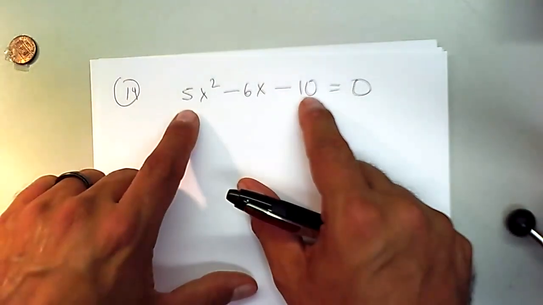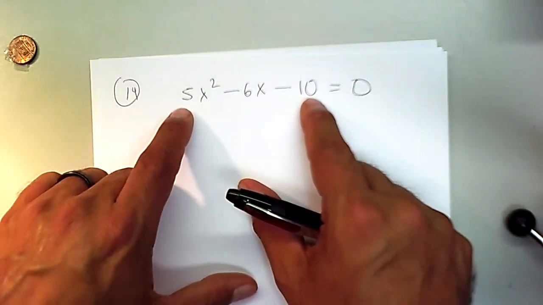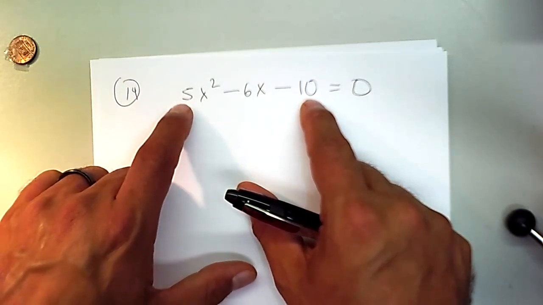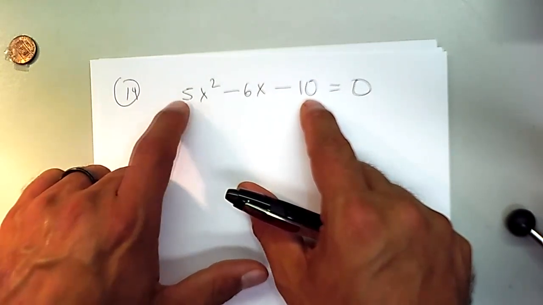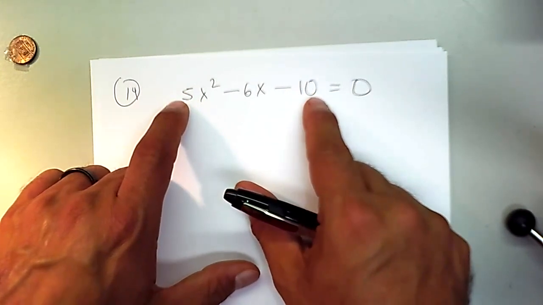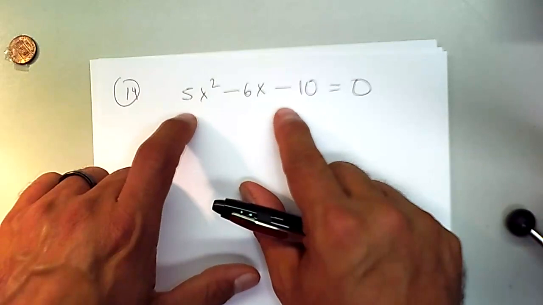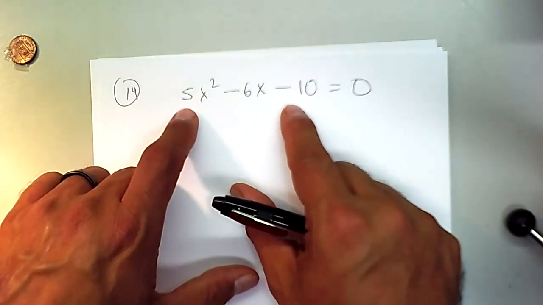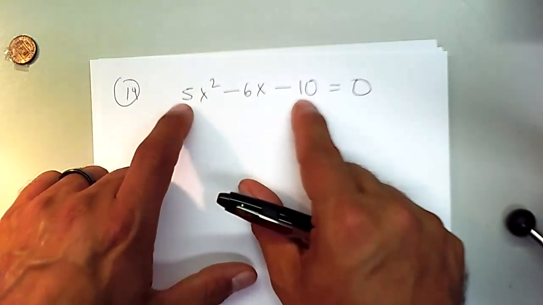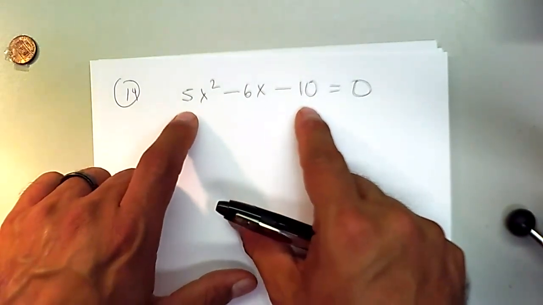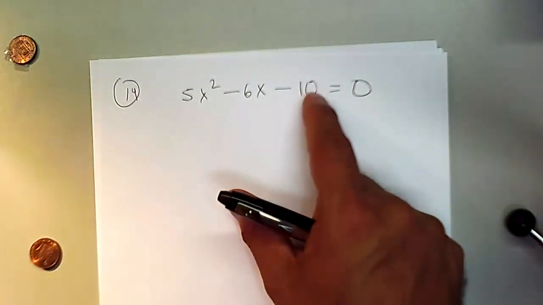So factoring might take a while if I try to factor. We could try, 2 and 5, rather 1 and 5 will work for this. 2 and 10, rather 2 and 5 will do, but then we would end up with 25.